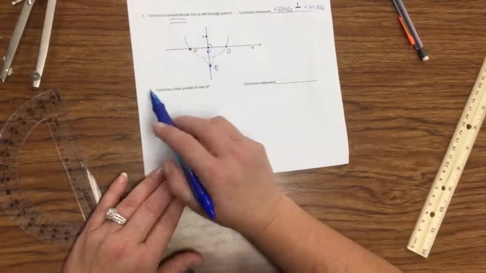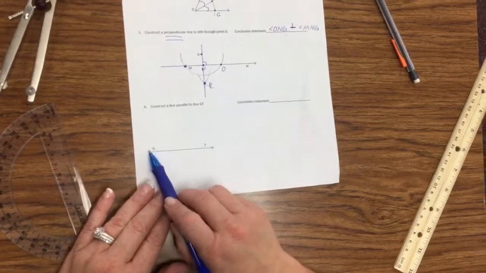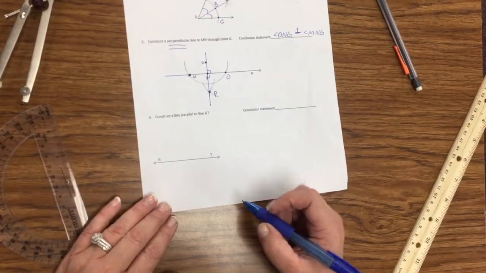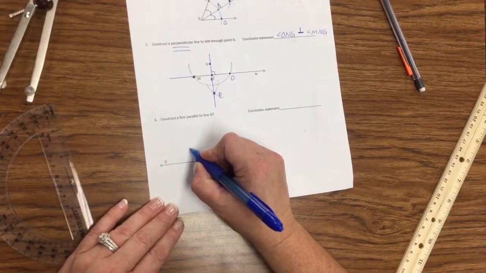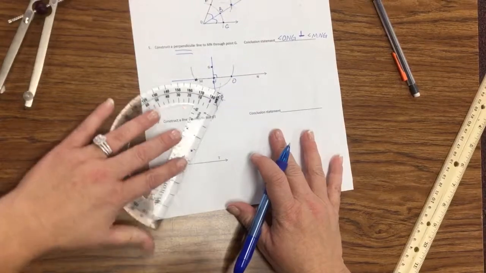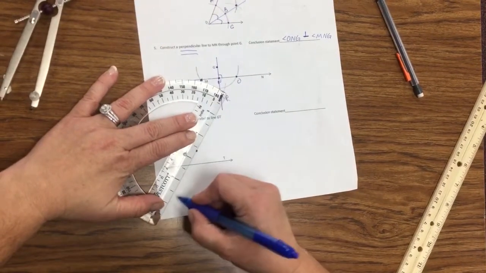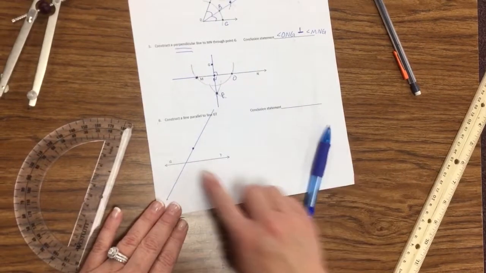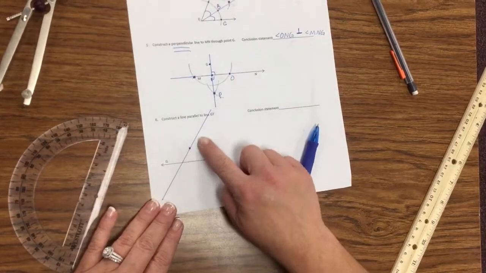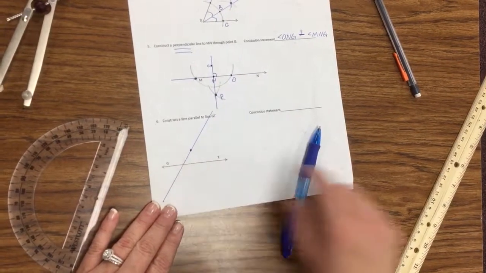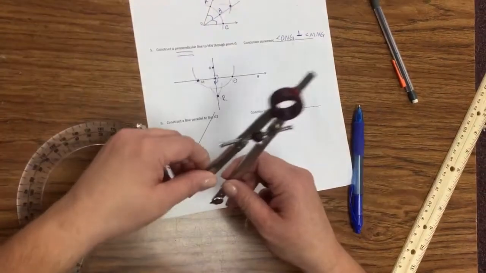Okay. All right, number 6 says construct a line parallel to line GT. So I want a parallel line, and the first thing I'm going to do is put a point here. I'm going to label my points at the end. And I'm just going to make a forward slash like that. And what I want to do is basically copy this angle here, and if this angle and this angle, those are called corresponding angles, match, then we're going to have the same angle. So basically I'm copying an angle.